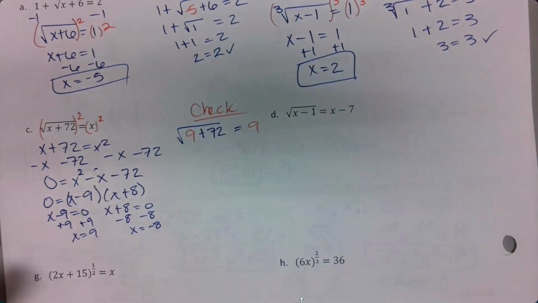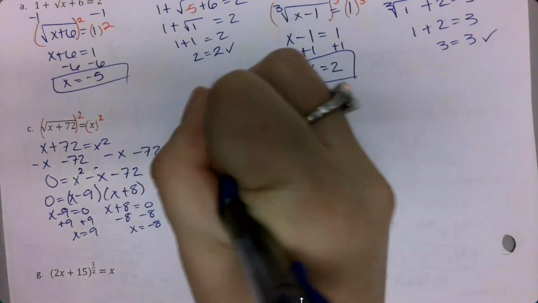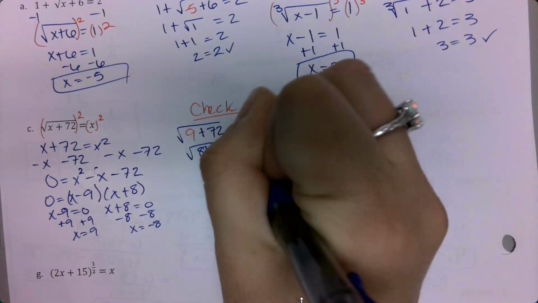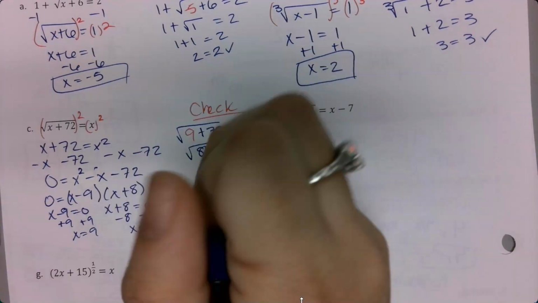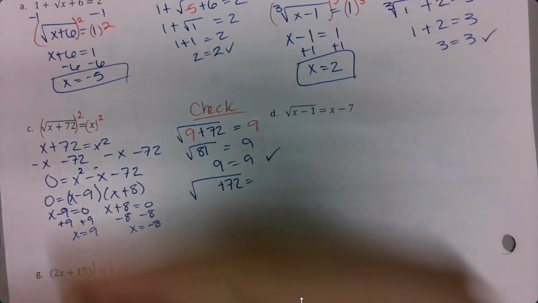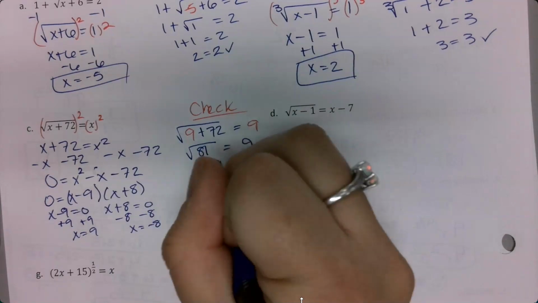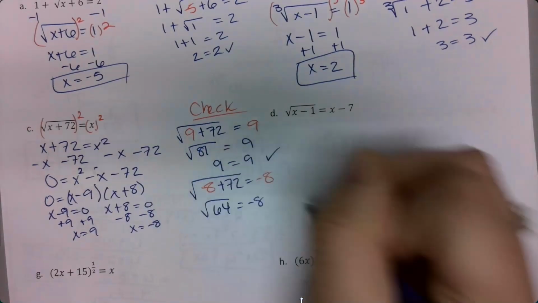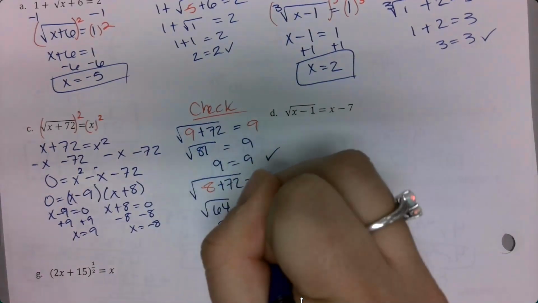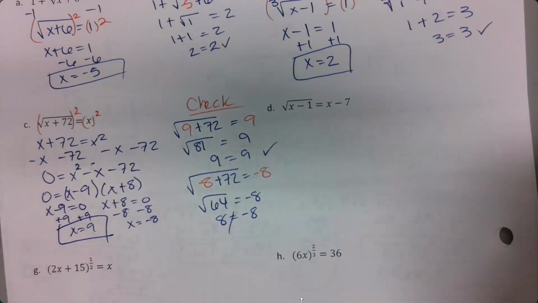So I want to check to make sure that this is going to equal a positive 9. 9 plus 72 is 81. The square root of 81 is 9. That one works. Then I want to check the second one. So I'm plugging in negative 8. Negative 8 plus 72 is 64. The square root of 64 is positive 8. Those are not the same number, so only my positive 9 works.